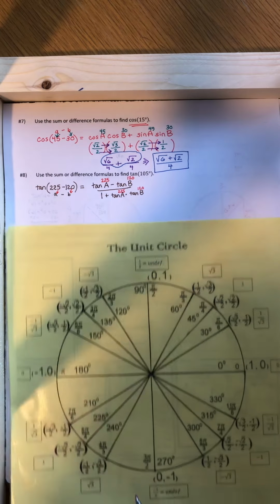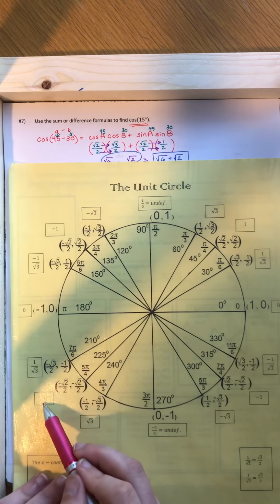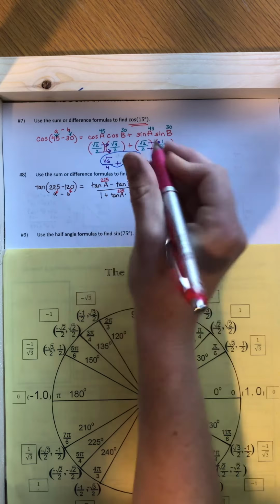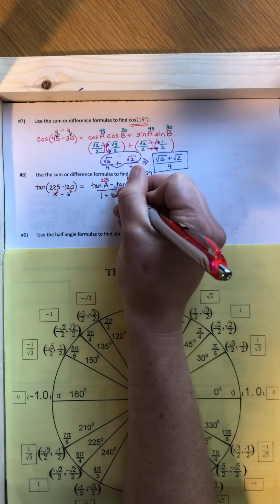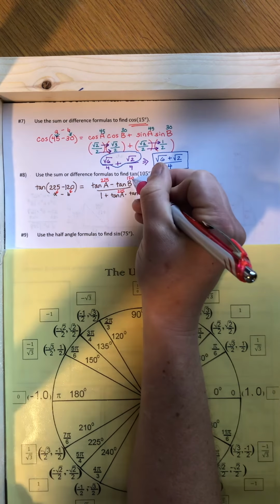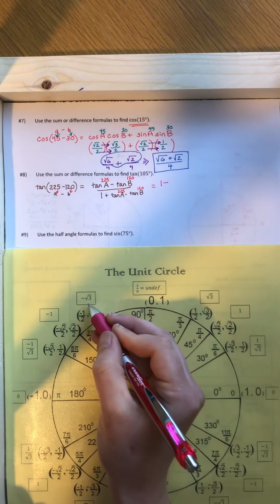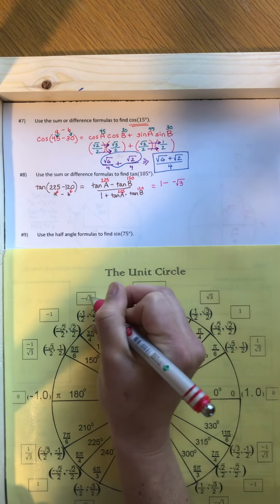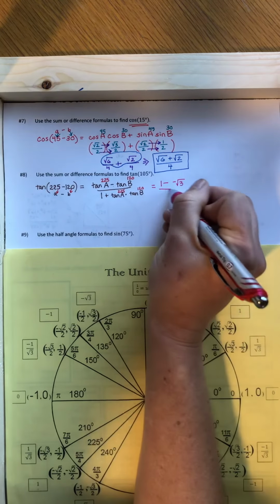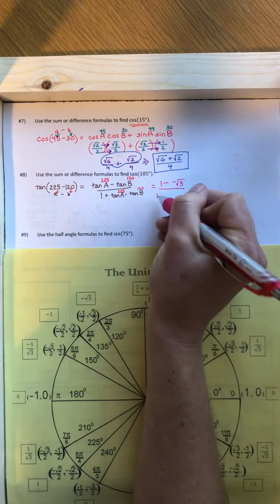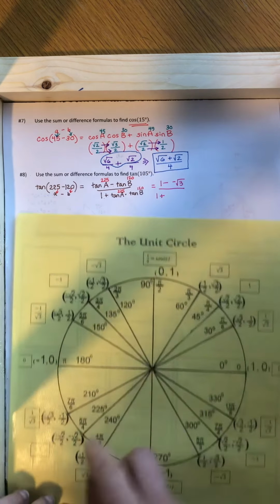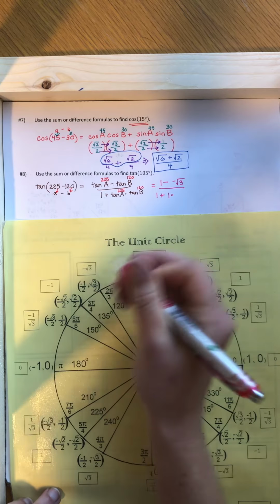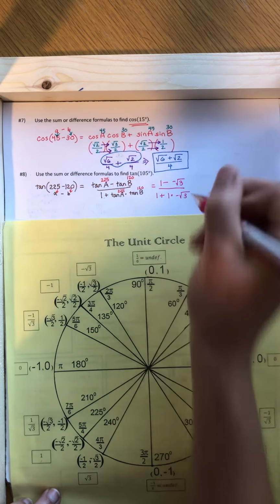So what is the tangent of 225? So 225 is here. The tangent is 1. So replace tangent of 225 with the number 1. Then we have minus. What is the tangent of 120? Is negative square root 3 over 2. Or sorry, just negative square root of 3. Then I have 1 plus tangent of 225, we already said is 1, times tangent of 120 is negative square root 3.